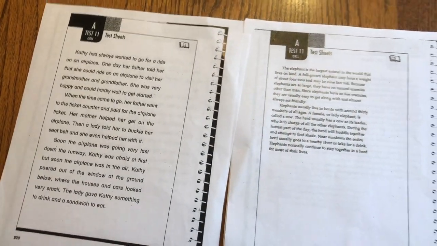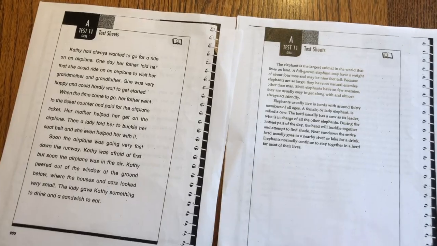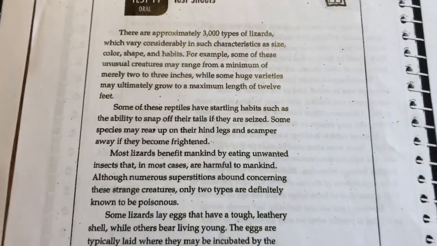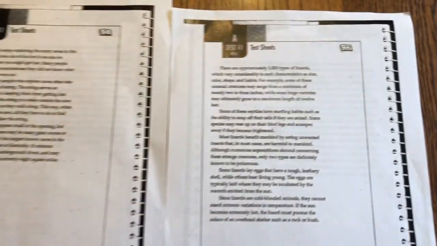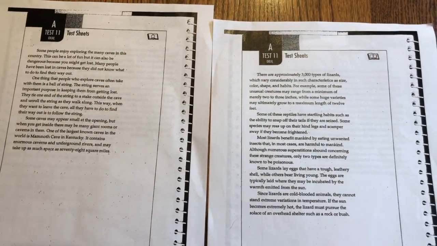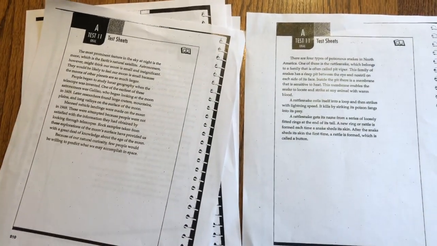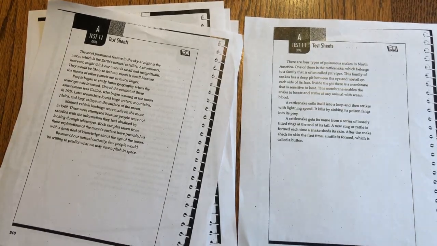So you can see how the passages get a little longer. They get up to about 100 words. The font gets a little smaller. You'll notice that the vocabulary increases. And so these are the passages we use for the pre-assessment. And again, the Form C looks very similar to this.